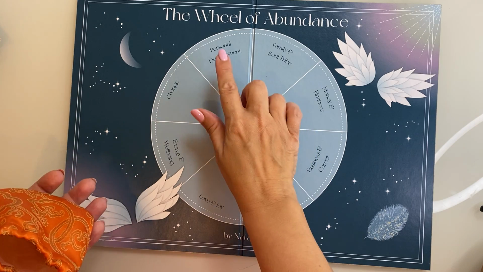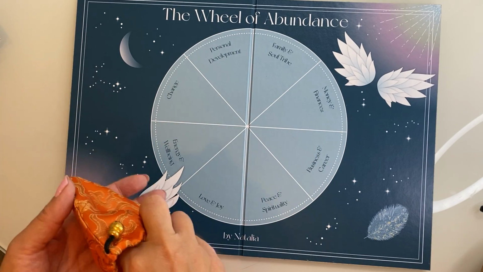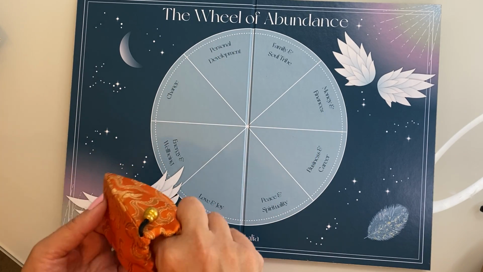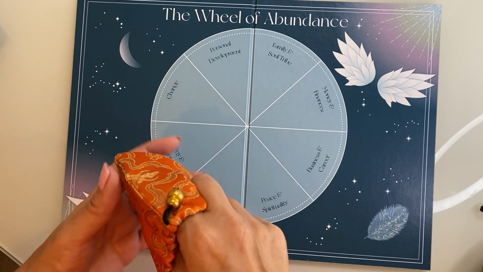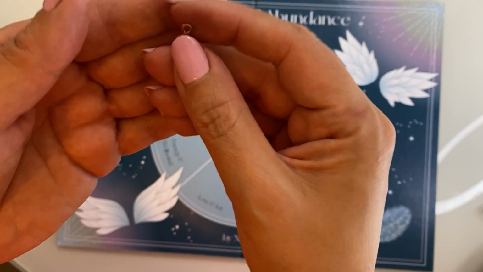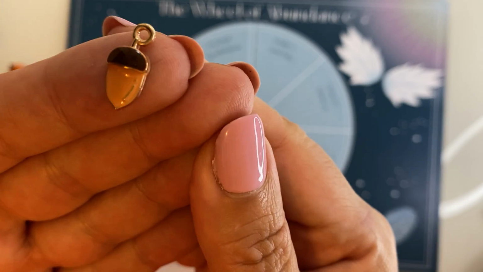So I'm going to begin with personal development. I'm going to say, angels, please advise me about personal development, anything I need to know about personal development. And I'm grabbing a charm, and it is this beautiful little acorn. Isn't that lovely?